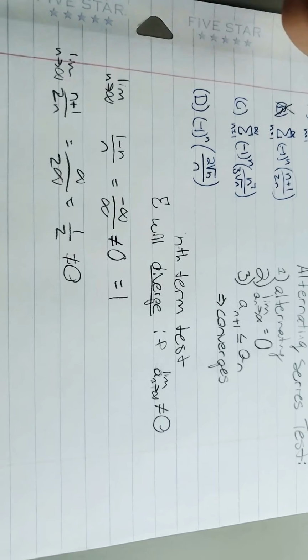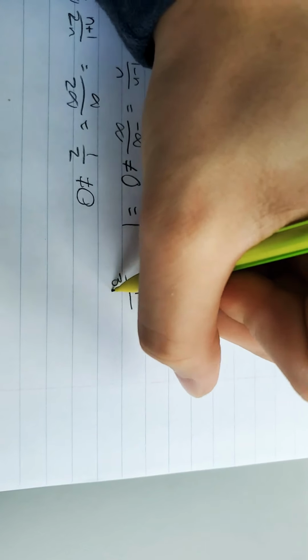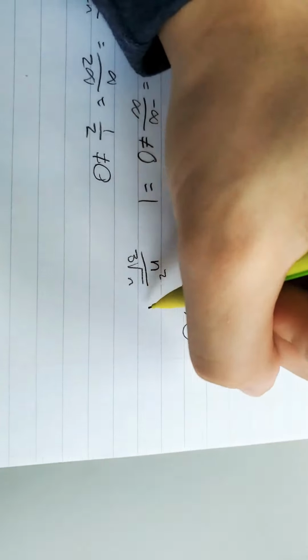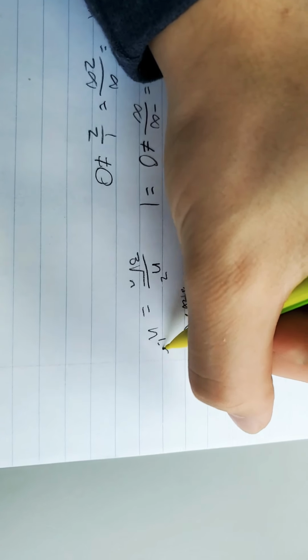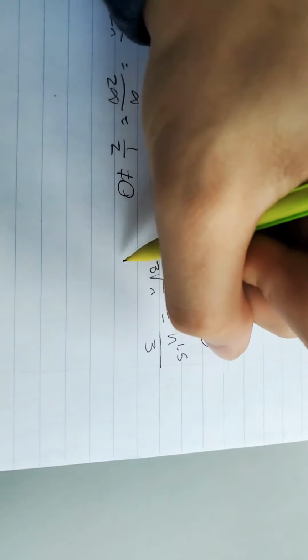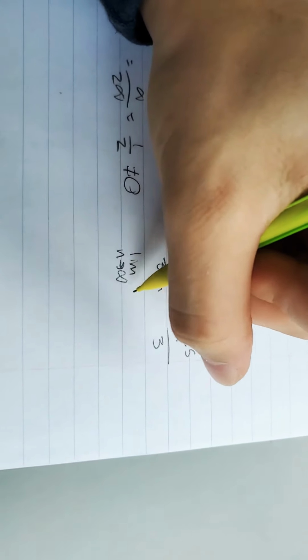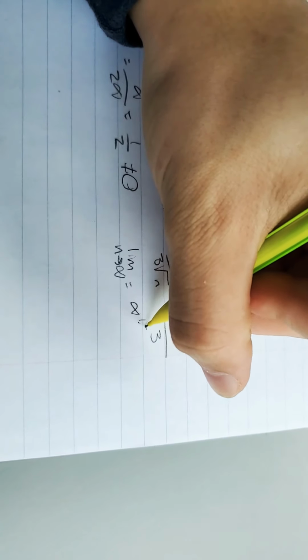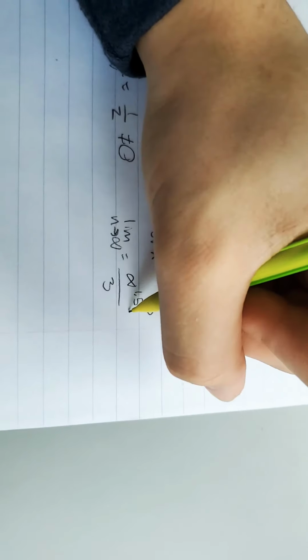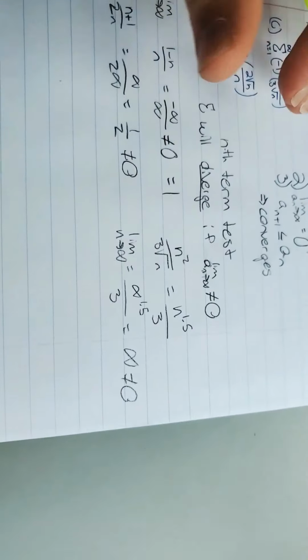Now C, we can actually do some simplifying before we go ahead and do it. This is going to be n to the 1.5 over 3. And now if we take the limit, this will just go to infinity, because it'll be infinity to the 1.5 over 3. So that's infinity, which is most certainly not 0.